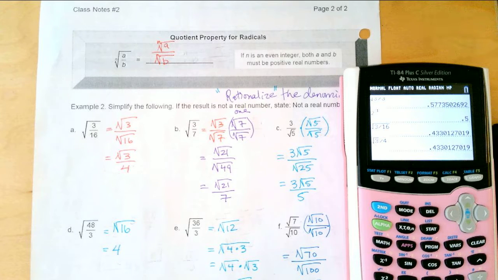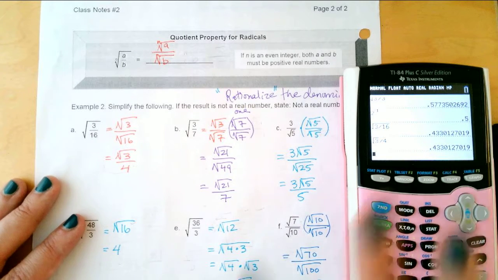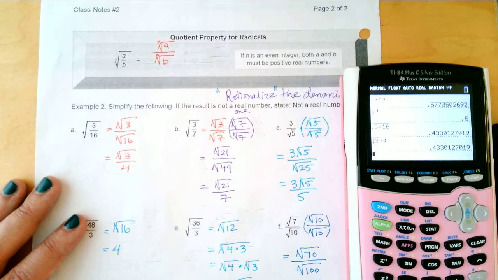Exactly. You get the exact same thing. And that's a way for you to sort of test and see. So you might try that with a few of these, going through to practice typing in, finding the square root.